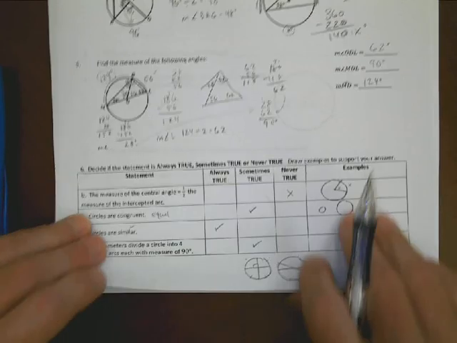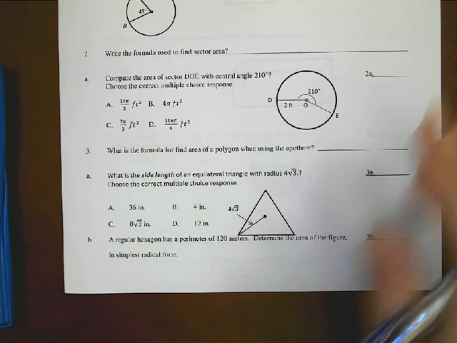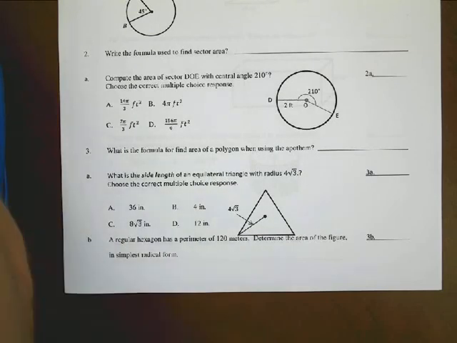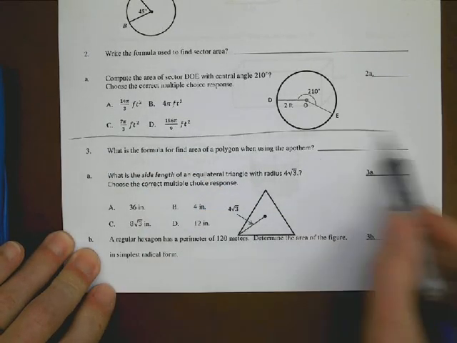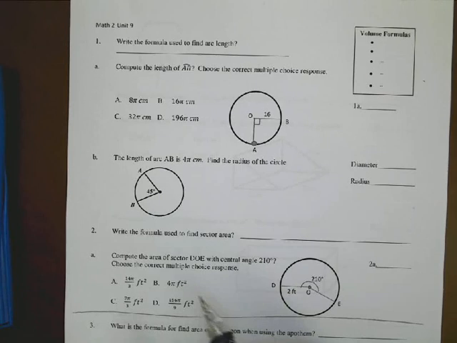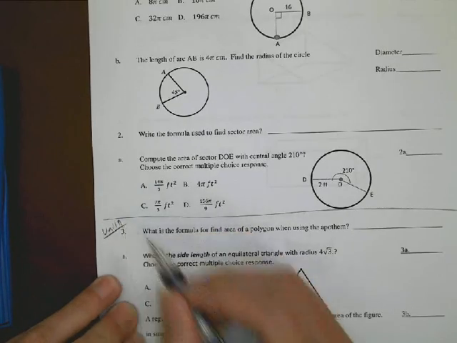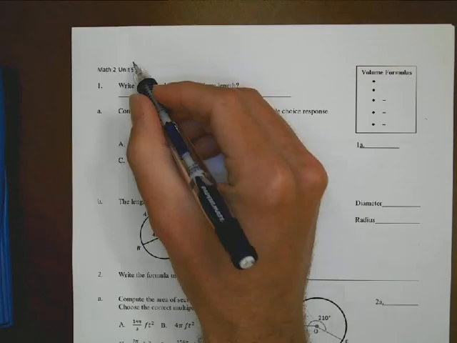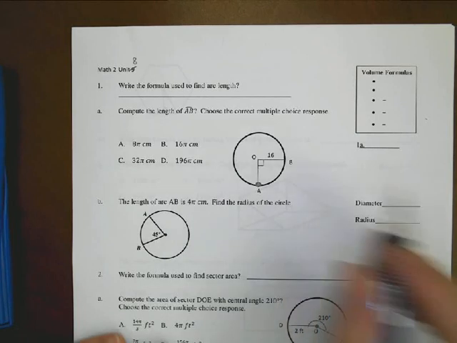Okay, let's go to the next page. I know it says Unit 9, but I want to make sure I keep it with your notes, because your notes are actually going to go in Unit 8 all the way down to number 2A, even though this says Unit 9 on it. I'm going to write Unit 9 right here. We'll come back to that in our second video, and this is still a continuation of Unit 8. Okay, the formula used to find an arc length.